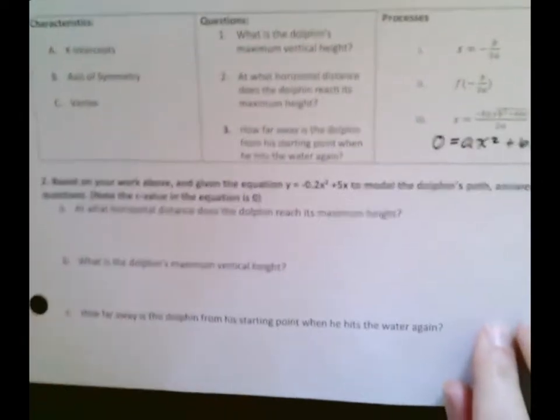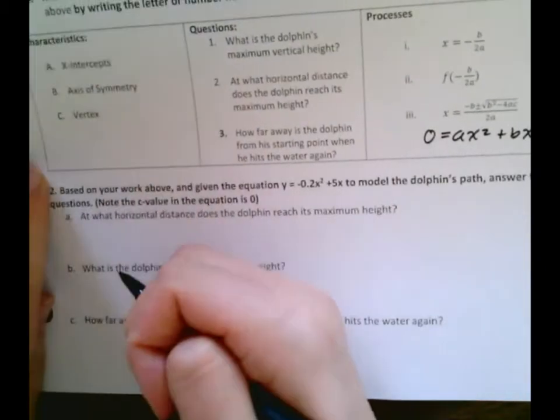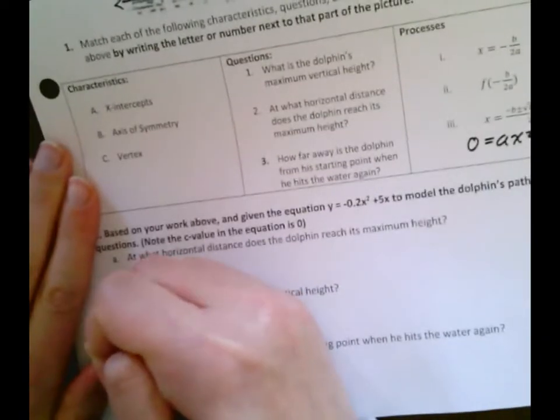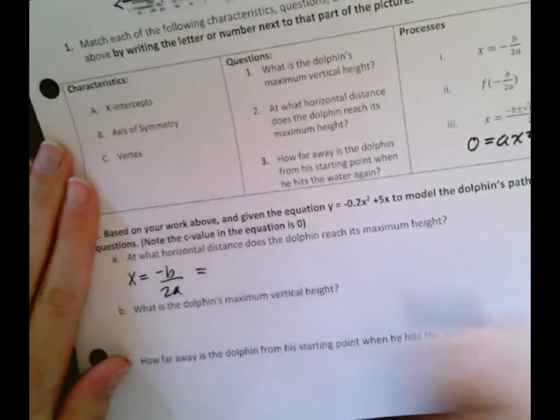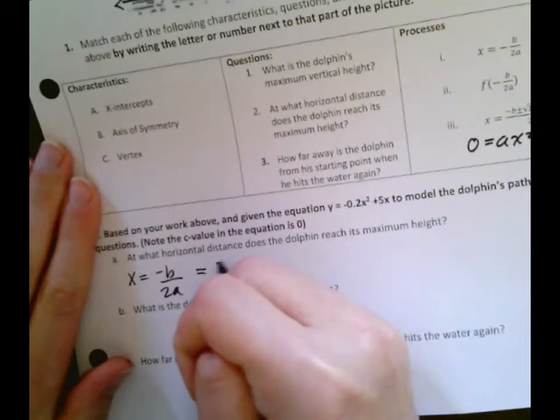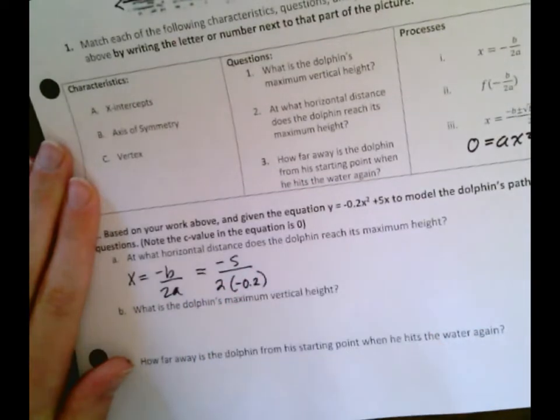Okay, so now let's see how using these processes to answer these questions works. Question A, at what horizontal distance does the dolphin reach its maximum height? Based on the way we labeled the picture above, I should be using negative b over 2a to get my axis of symmetry to answer this question. So I'm doing negative 5 over 2 times negative 0.2.